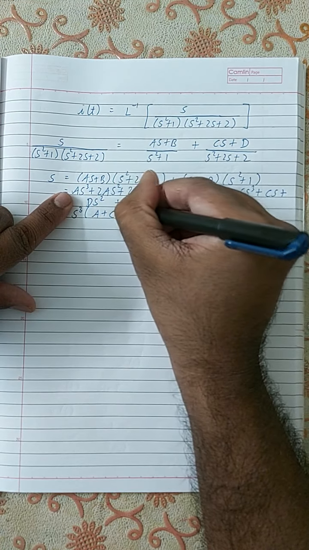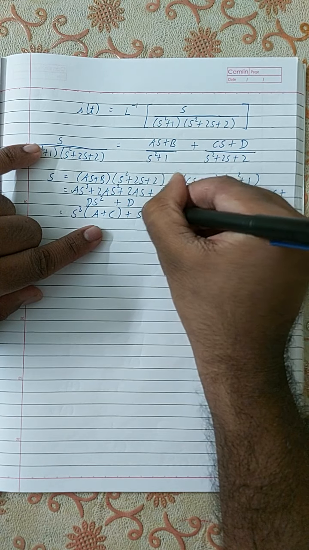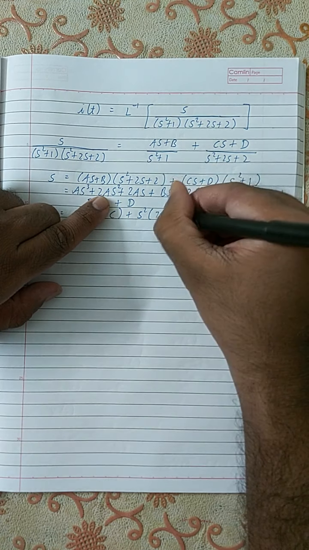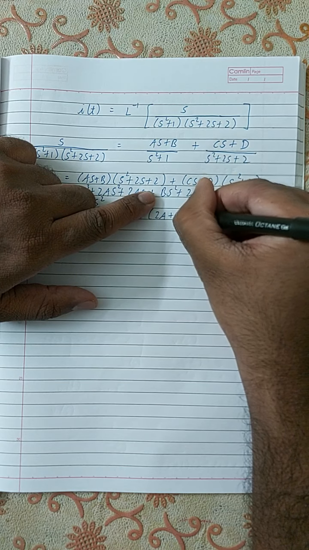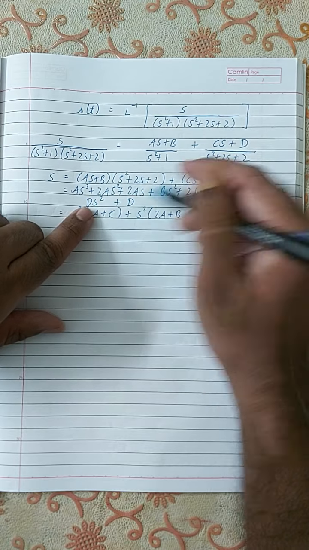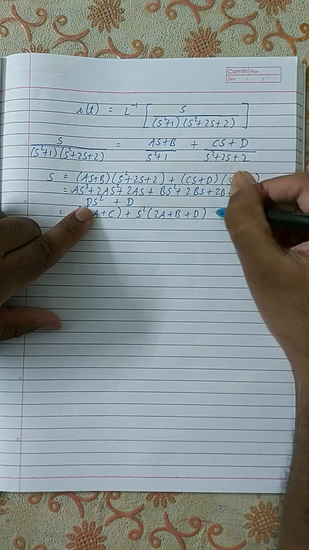So therefore the coefficient of s cube is a plus c. Now what is the coefficient of s square? Here you have 2a, and here also the coefficient of s square is b, so you have plus b, and you have the coefficient over here as d, so it will be plus d. So these are the coefficients of s square.